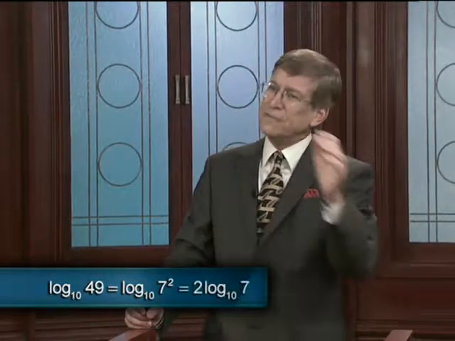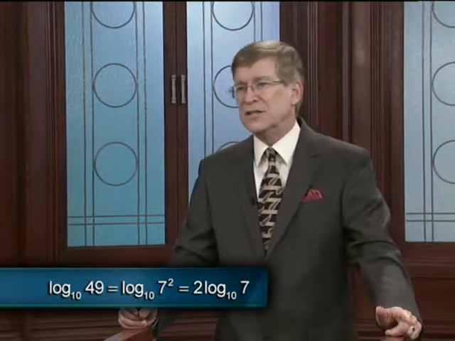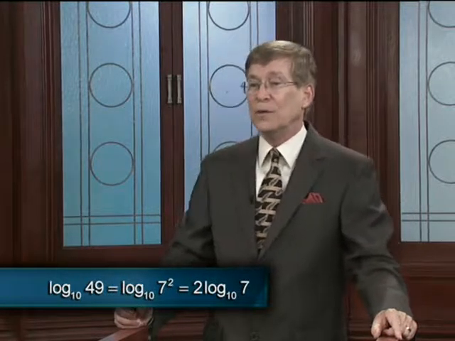How about log base 10 of 49? Can we simplify this? Well, 49 is 7 squared. So this would be log base 10 of 7 squared. And now that 2 can be put into the front. It can slide over to the front, and you have a different form of the expression. It's now 2 times log base 10 of 7.